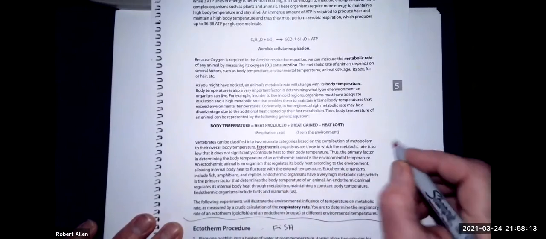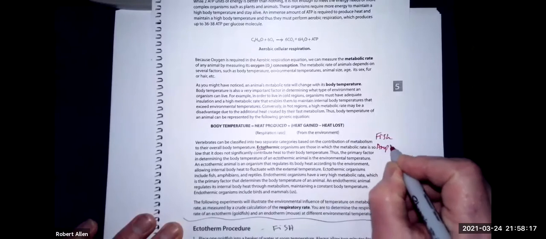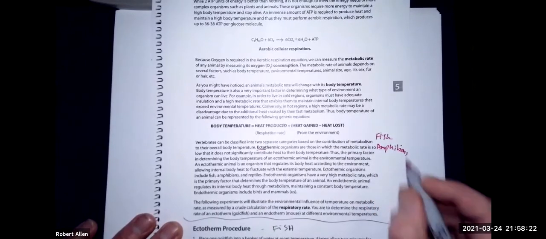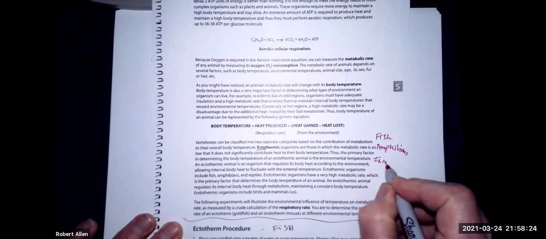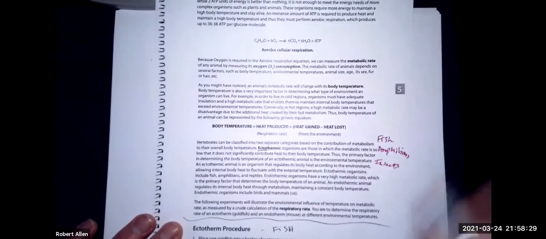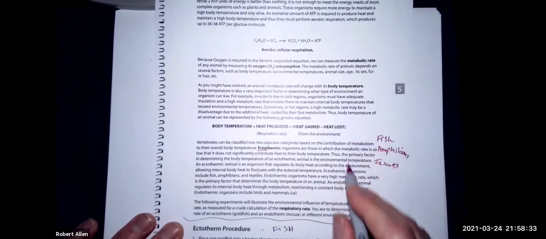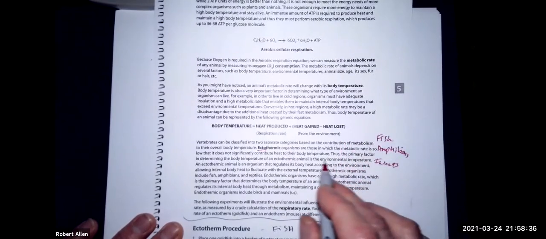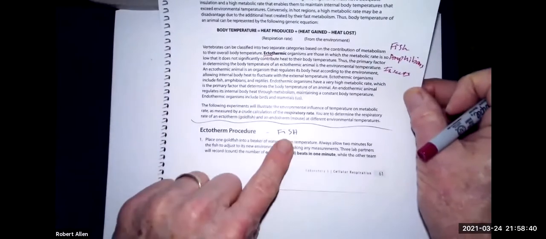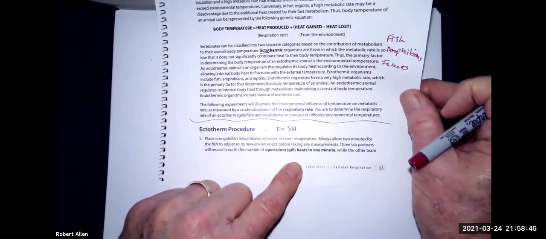So fish and amphibians, like frogs, toads, and salamanders, and of course, insects and their relatives are all ectotherms. Their temperature is going to vary with the outside environment. Well, we're going to hypothesize that their respiratory rate is also going to change with the outside environment. So we're going to test that idea. We're going to use fish, and again, we're not going to hurt them. We're just going to give you the data from doing this.